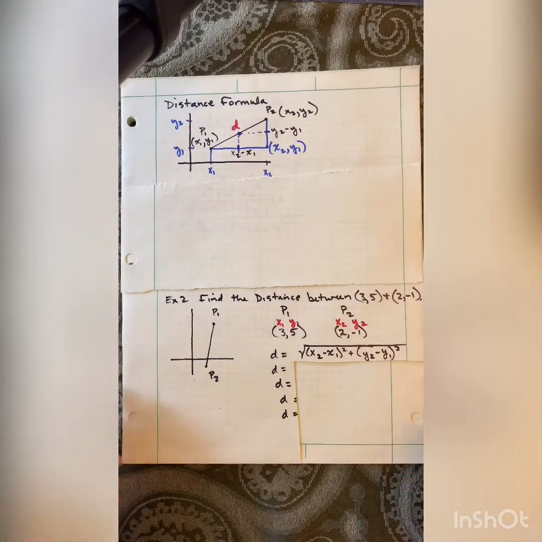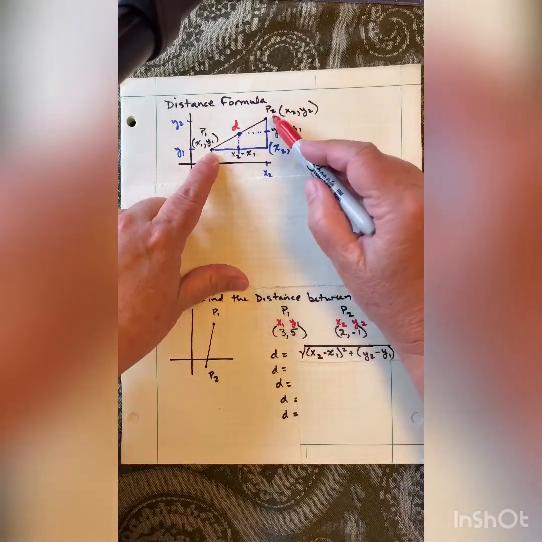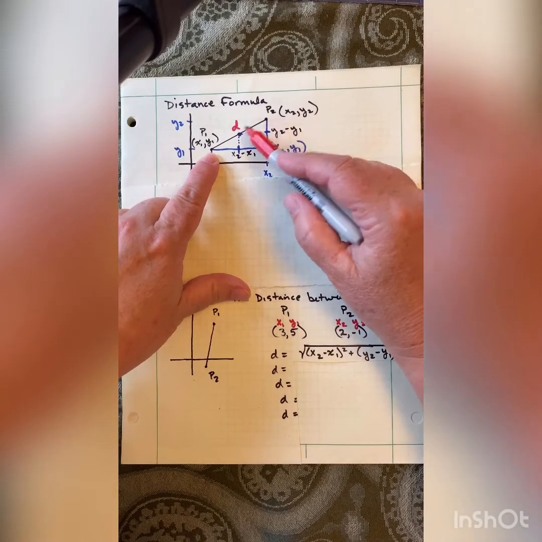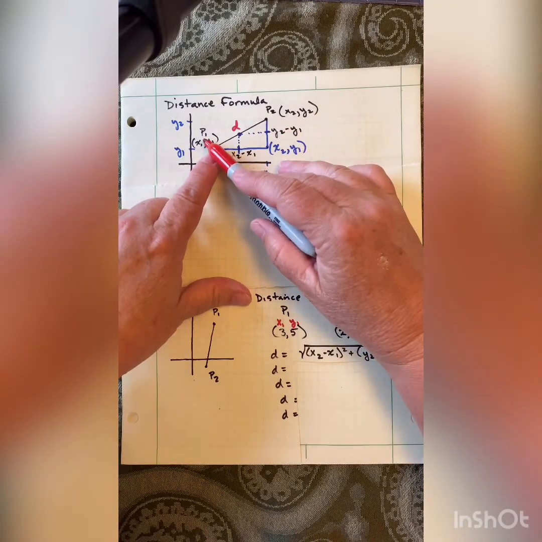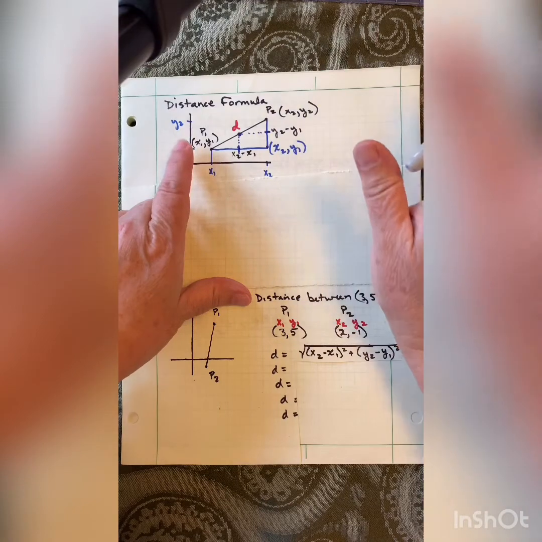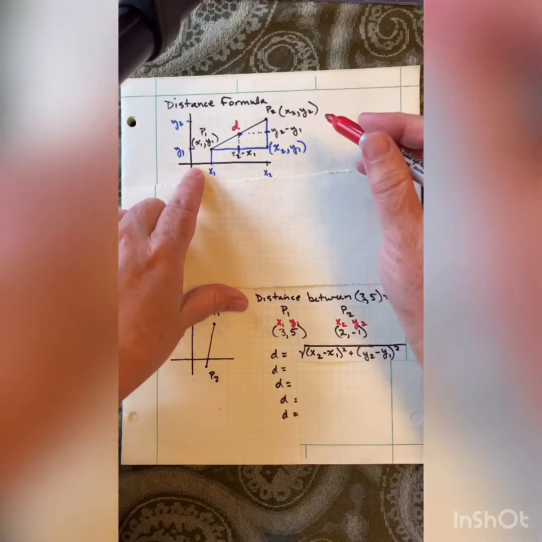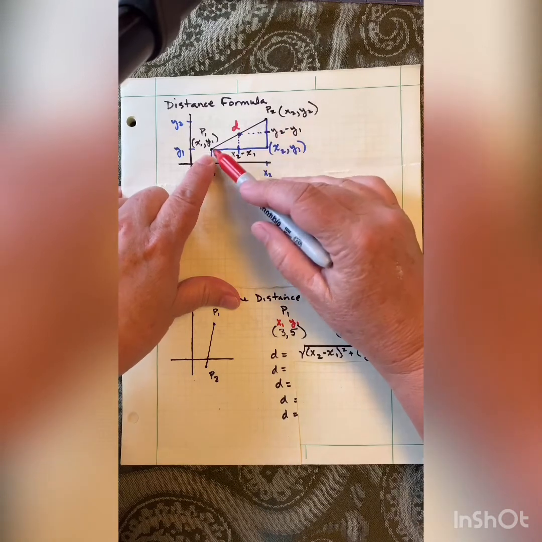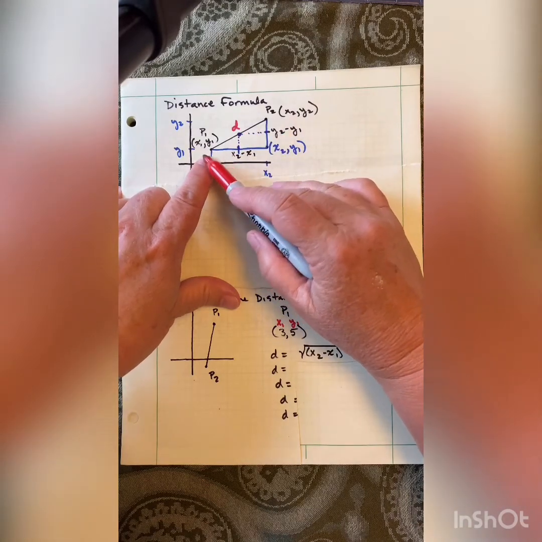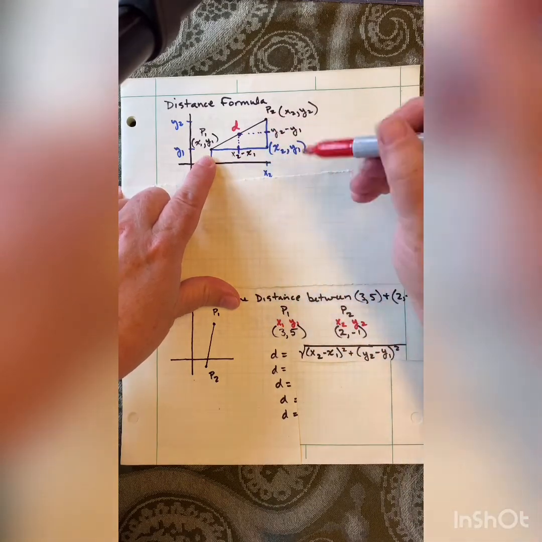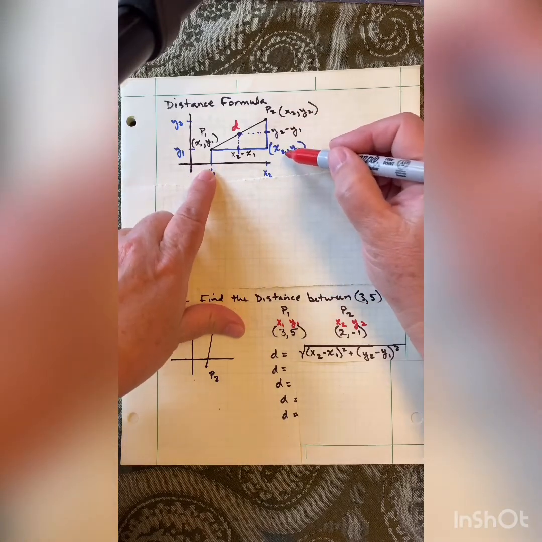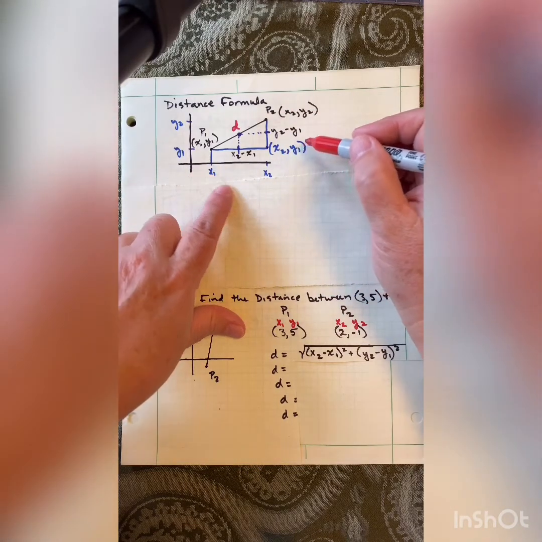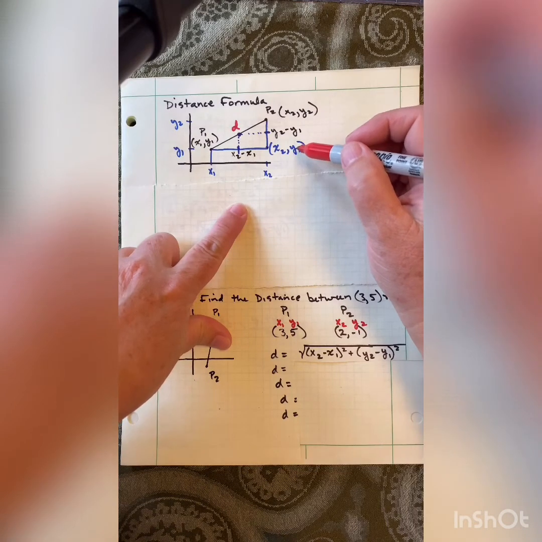Okay, so the distance formula: I have 2 points, any 2 points. It doesn't matter where they are. And even this one could be point 2 and this one could be point 1. Doesn't matter. So if I want to find the distance between those 2 points, I'm going to use the Pythagorean theorem. I'm going to make my right triangle right here, and the address of this point would be x2 and y1.